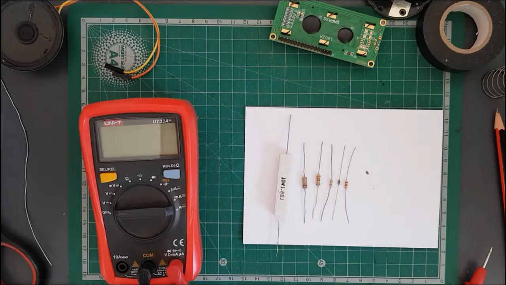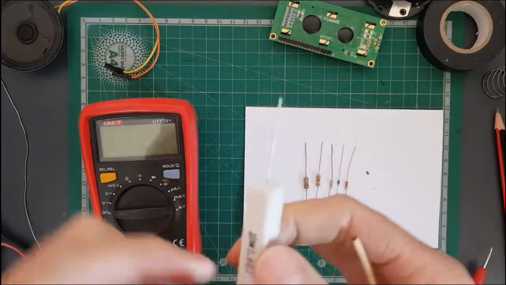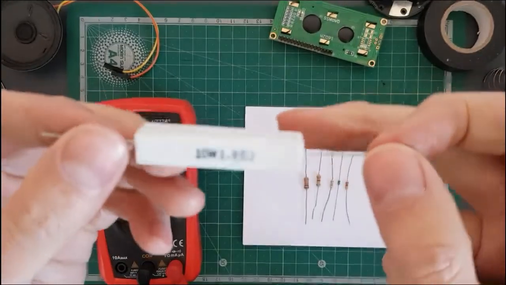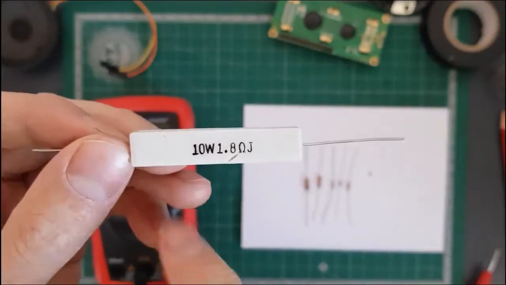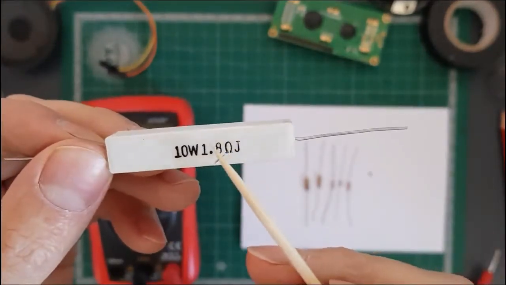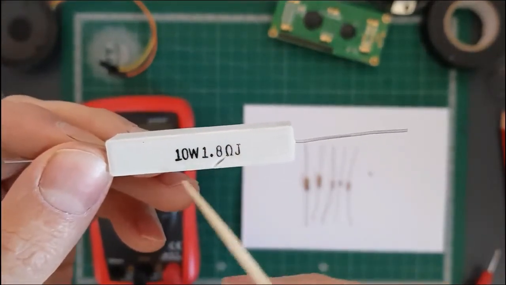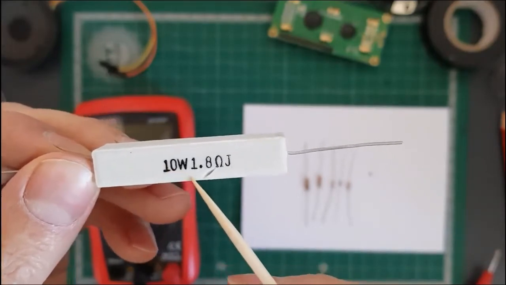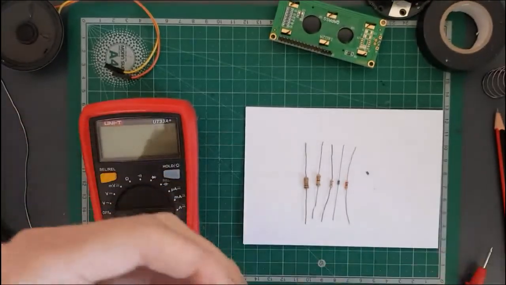Resistors come in all different sizes, and I've got a couple over here that you can see. So this is a very big resistor. You can see that it measures at 1.8 ohms. I don't know what that J is for, and it's rated to take 10 watts, and I will talk about what that means just now.